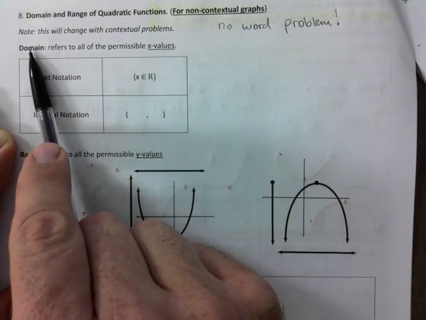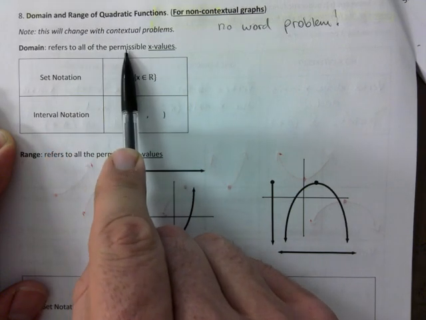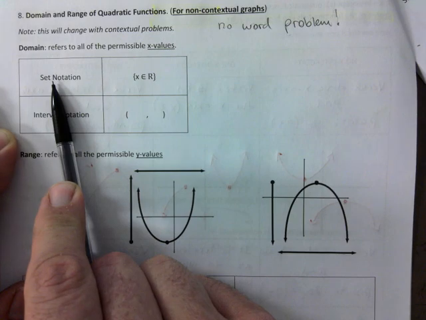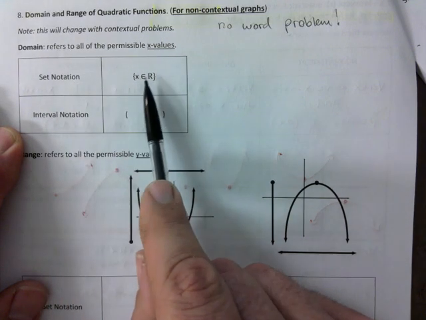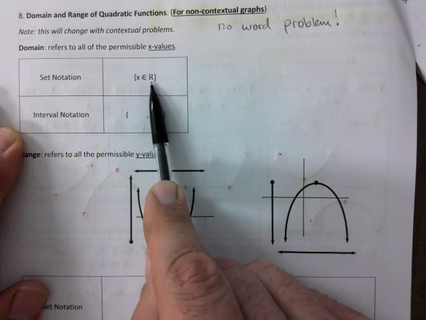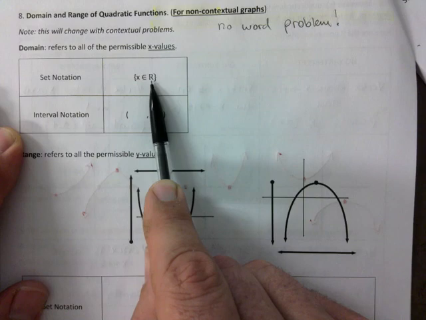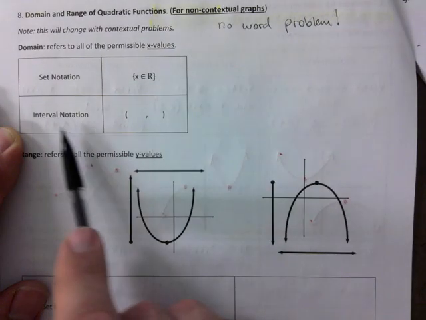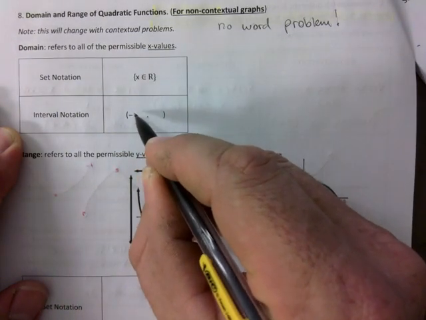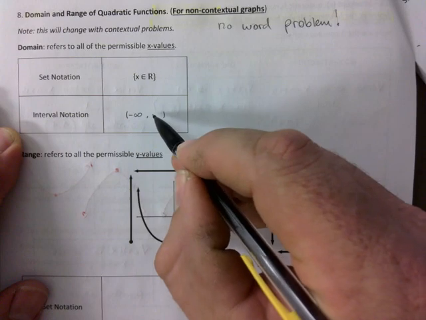But the domain refers to all permissible x values. So for set notation, you will say x belongs to the real numbers, or x is part of all the real numbers, right? Do you remember that? And interval notation would be negative infinity to positive infinity.